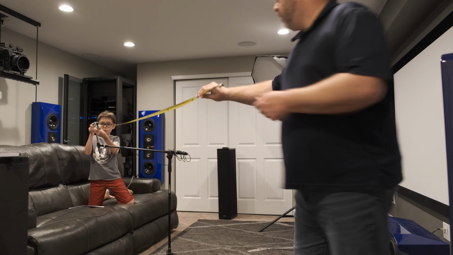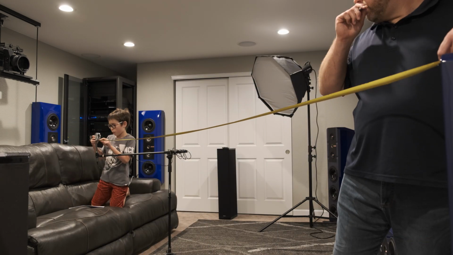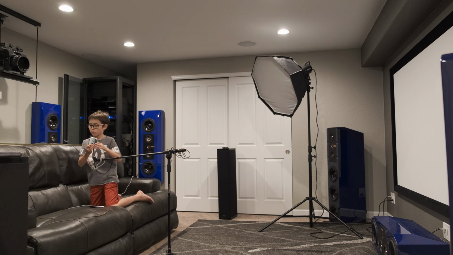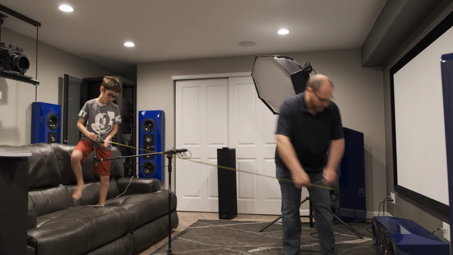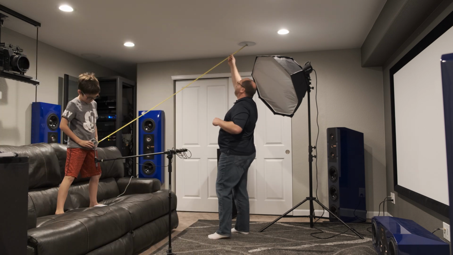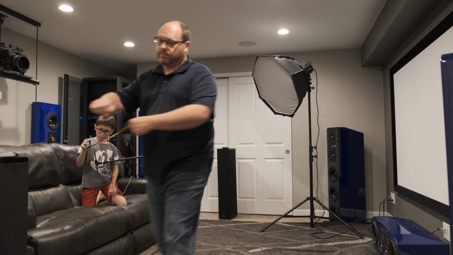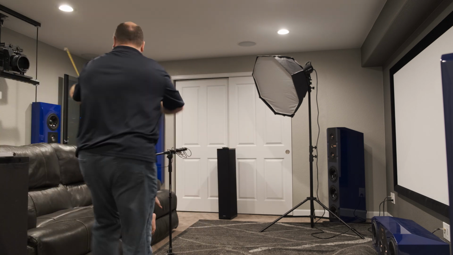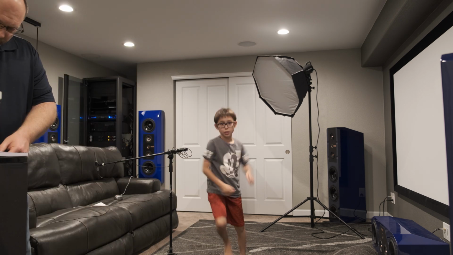For fun, here's a time lapse of me and my special helper measuring the distance of all the speakers. So remember, in the Muse, you can do delay in 1 millisecond increments, and the recommendation from Acurus is to equate 1 foot of distance to 1 millisecond of delay. So here's kind of the cool little process we went through to measure everything.